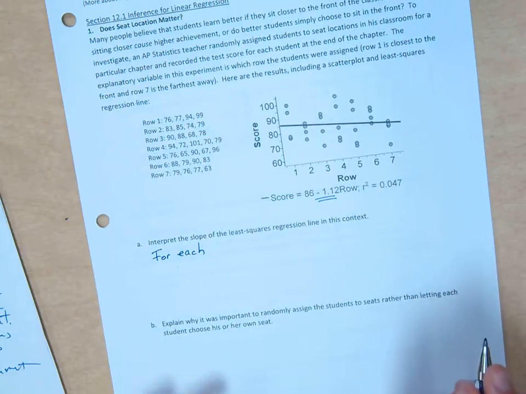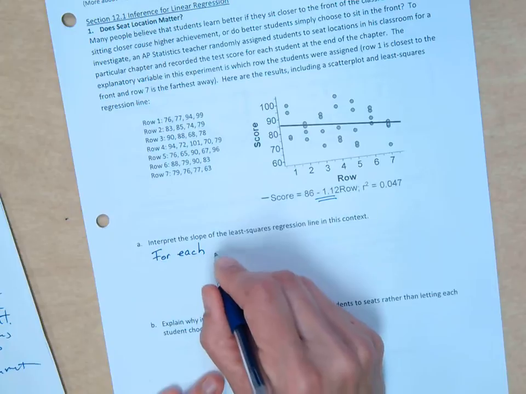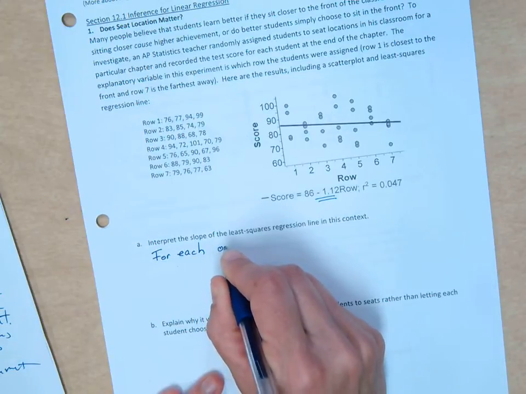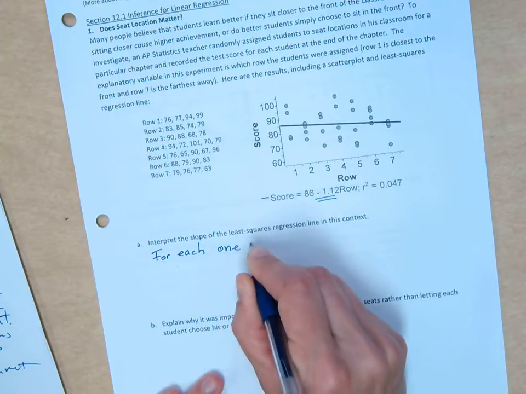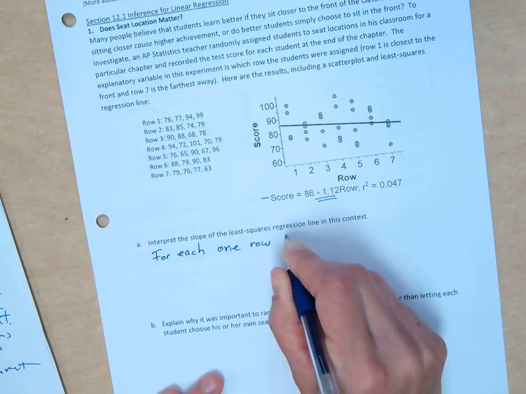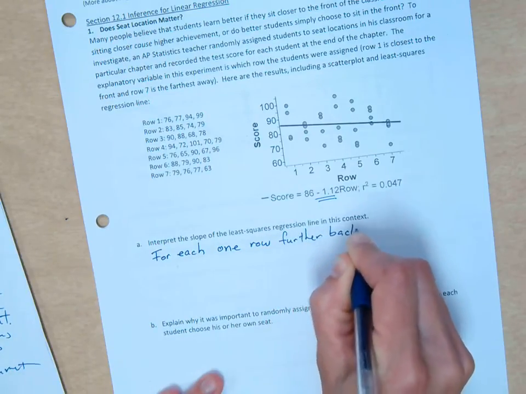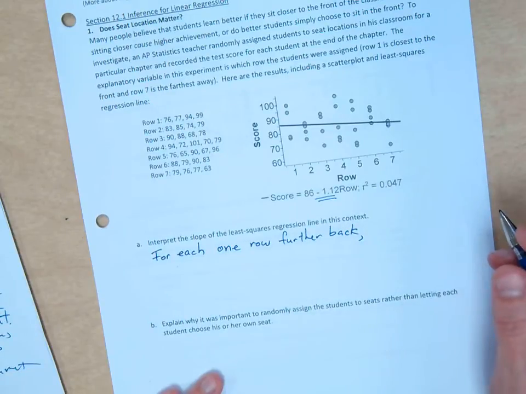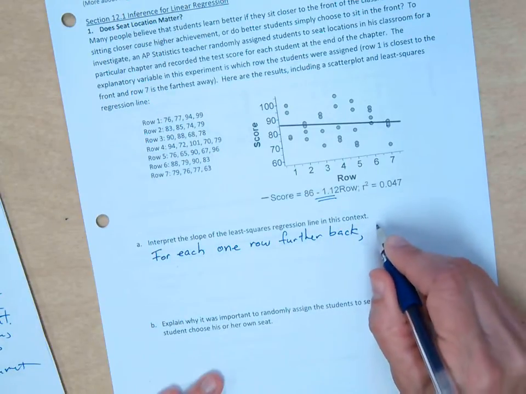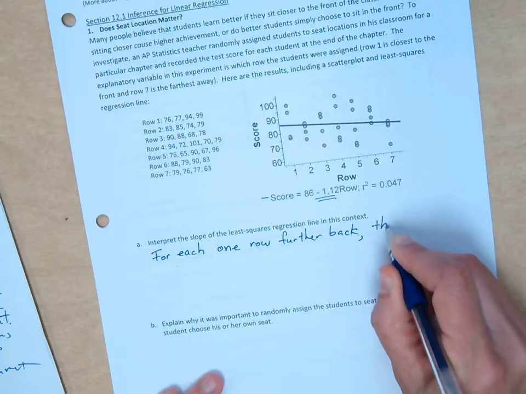You don't want to say for each change of 1 in x, because there's no context. For each one row further back, what happens? What does that slope mean?